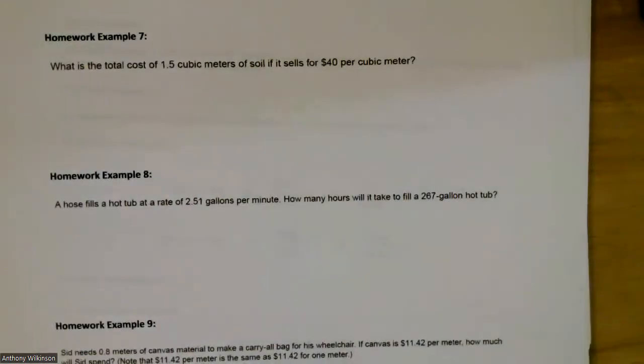All right, on the next page. Let's say we had this. What is the total cost of 1.5 cubic meters of soil if it sells for $40 per cubic meter?